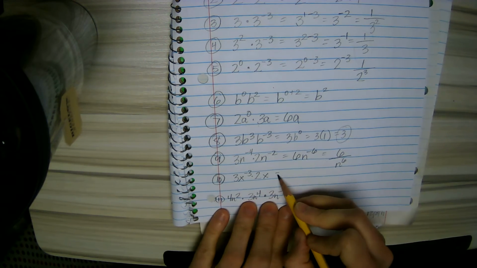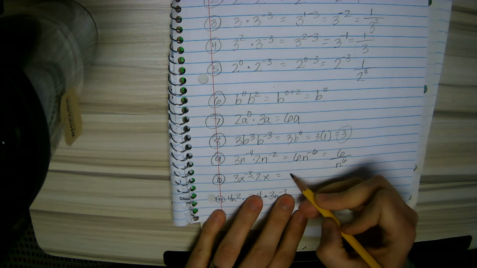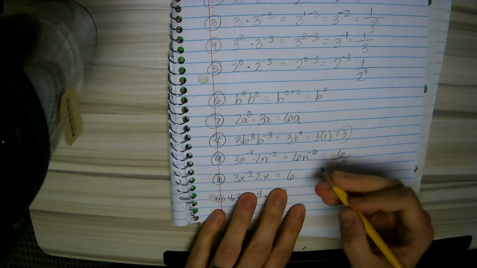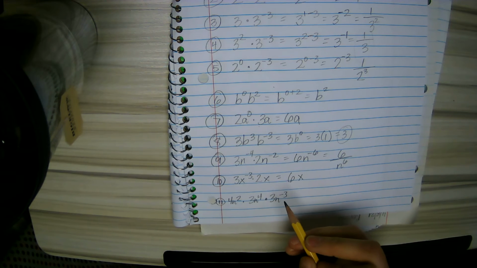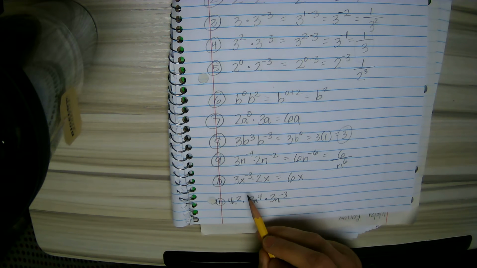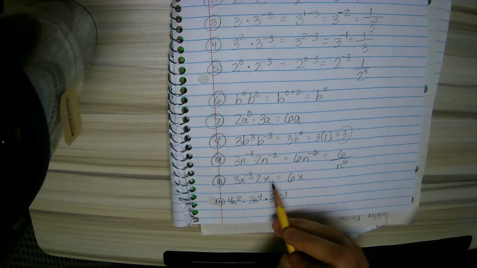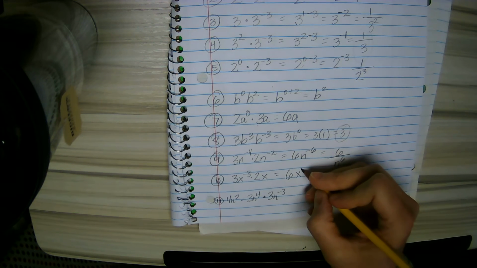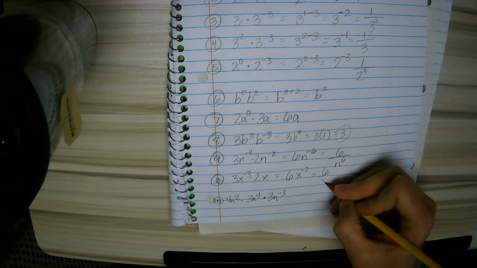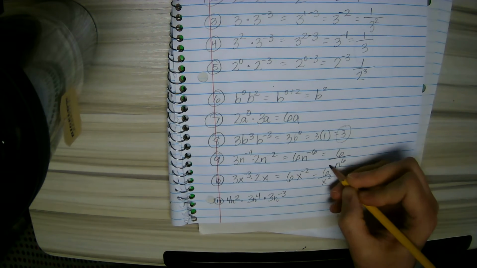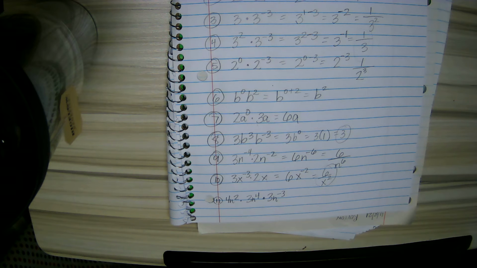So first, remember we're multiplying, so 3 times 2, that was easy. Now we're adding our exponents because they're being multiplied and they're the same base. So negative 3 plus 1 is a negative 2. Now remember, we can't deal with negative exponents. We put them in the basement. Put them in the denominator.